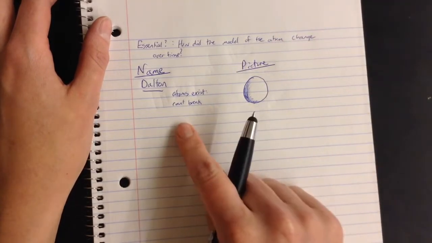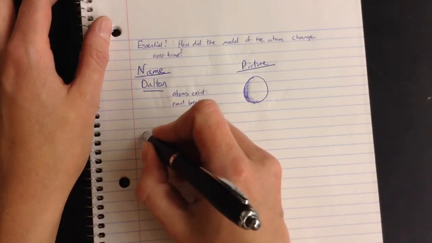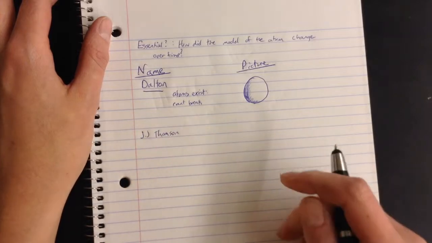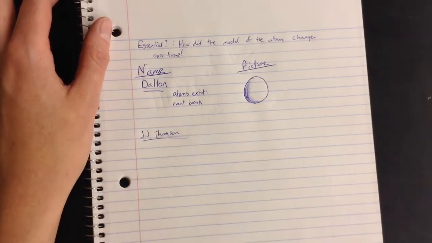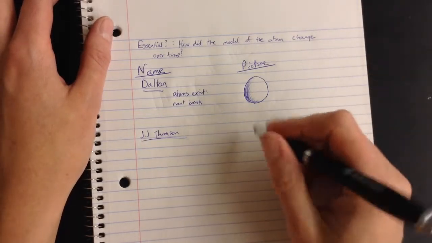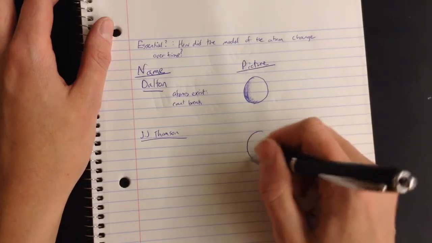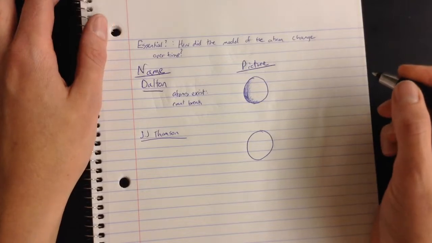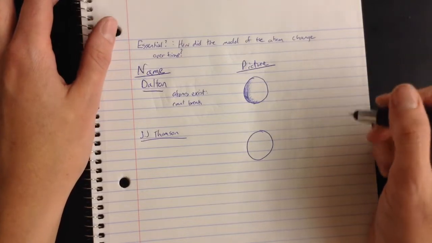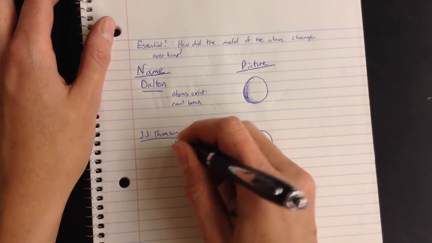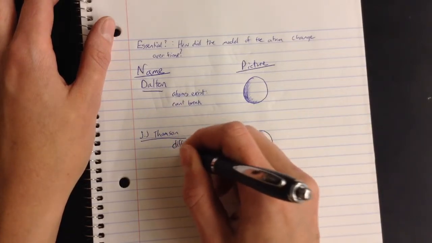Now, fast forward some time. There was this guy named J.J. Thomson, with no P. I always put the P in there accidentally. J.J. Thomson had some more equipment that Dalton didn't have access to, and maybe had Dalton had access to this equipment, he would have been able to figure this out. He used something called a cathode ray tube, which uses electricity and magnetic fields to do some pretty cool stuff with atoms. And he found out that there are actually different charges inside the atom.